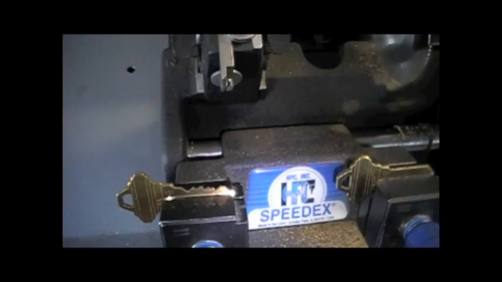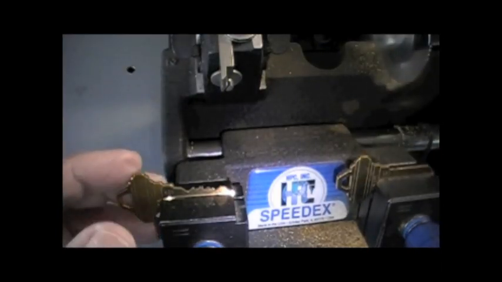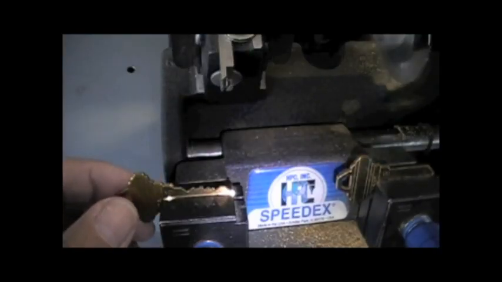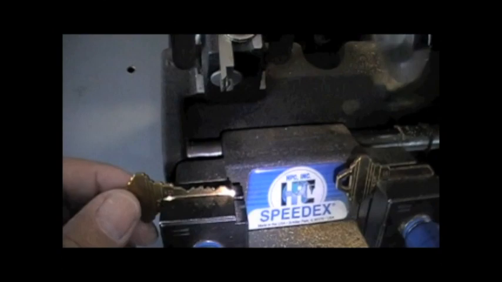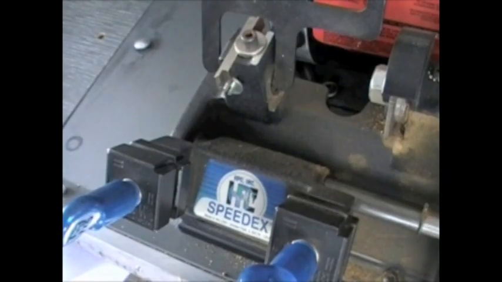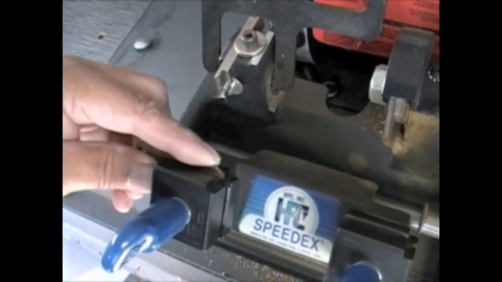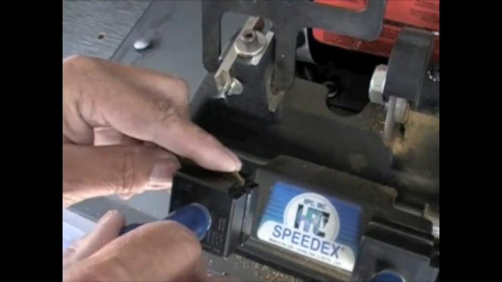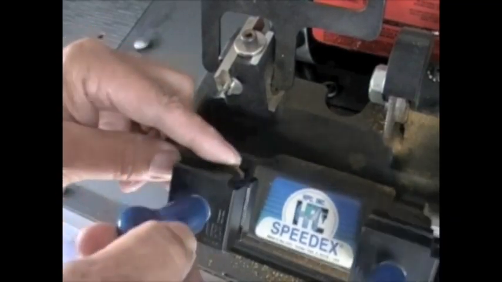Now I'm going to do an SC1 key, and I'm going to pretend like it doesn't have a bottom shoulder, and we'll use the key gauge to put the key in the jaws. Okay, now to duplicate a key, again, you put your original key in the block on the left, and just tighten that up a little bit so that it holds it there.